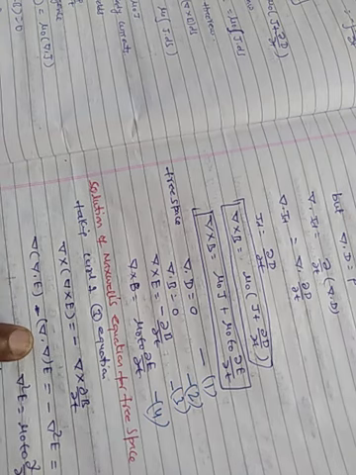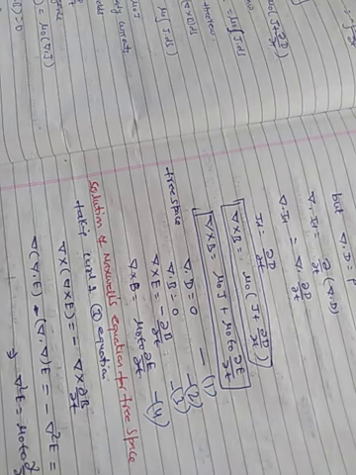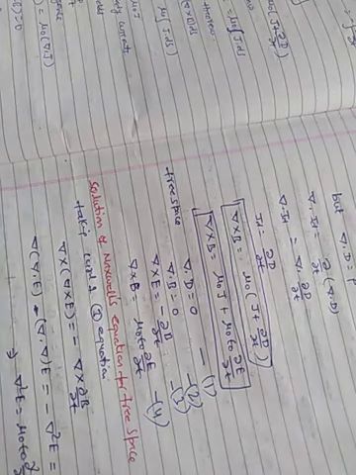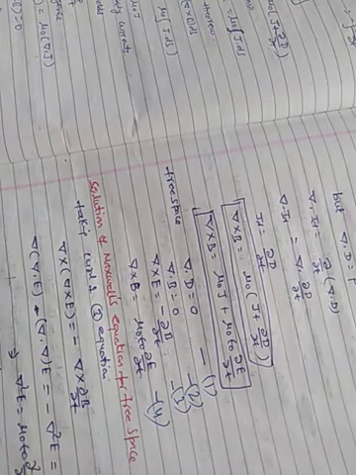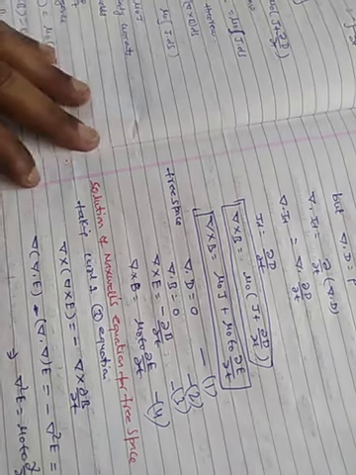Similarly, if we take the curl of the fourth equation, then by using the same technique we can write del square B equal to mu 0 epsilon 0 del square B upon del t square.